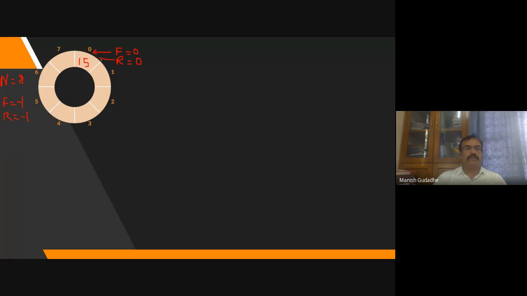So rear will also be pointing here. This is the first case, which is very similar to the queues we have seen earlier. Okay. So front and rear are initialized to -1, and when the first element is added, both will be incremented by 1 to get the value 0. Both will be pointing to the same element.